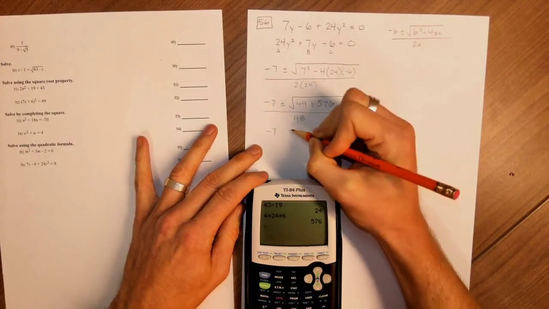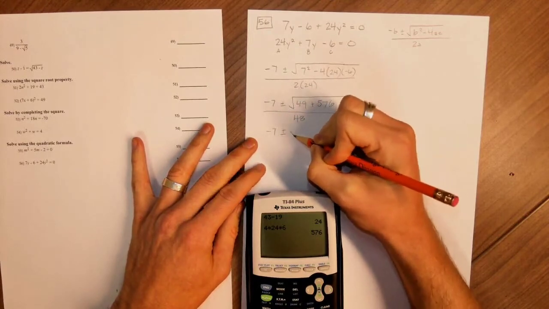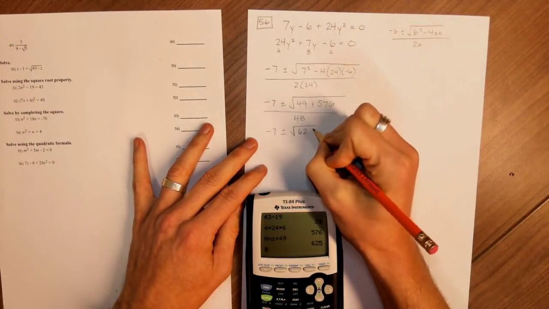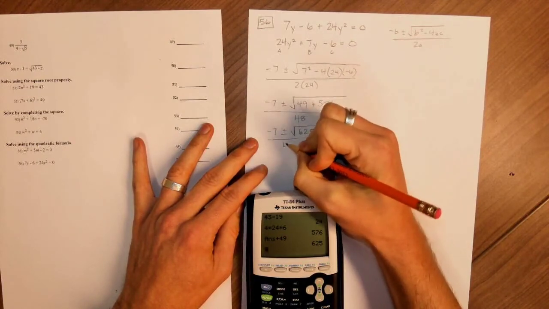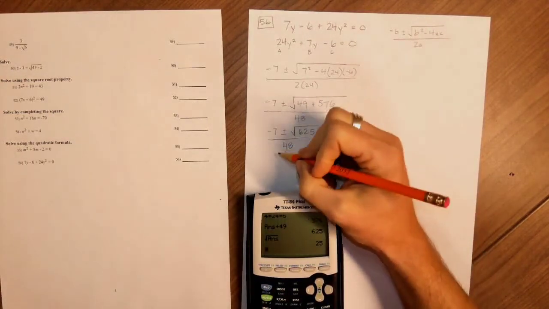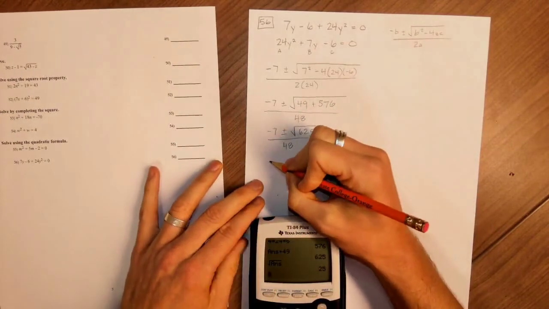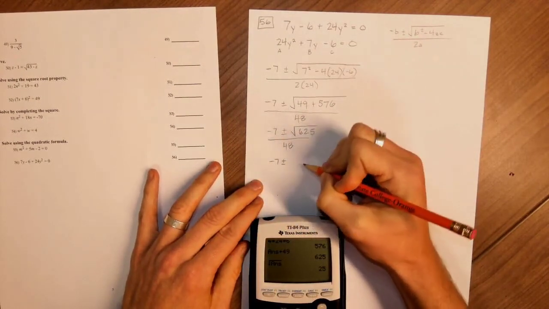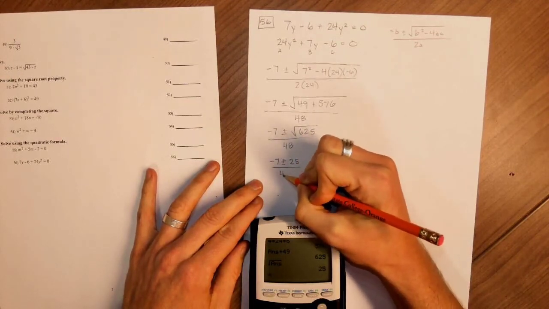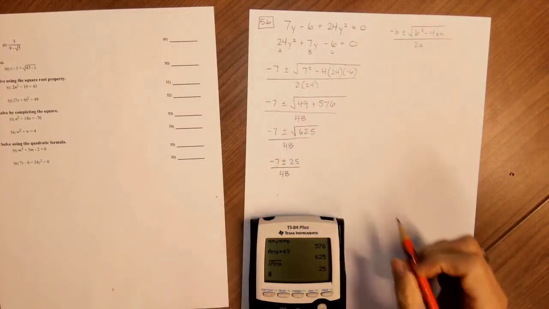We get negative 7 plus or minus the square root of, and I'm going to do this, 576 plus our 49. That gives me 625 over 48. And now I'm going to try to take the square root of that. So let's see if we can get that. That is going to be 25. So now we're down to negative 7 plus or minus 25 over 48.